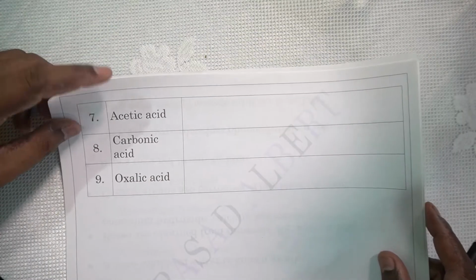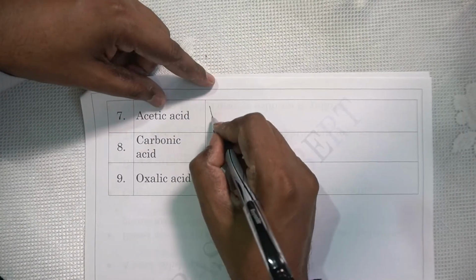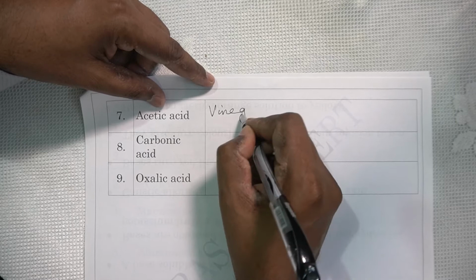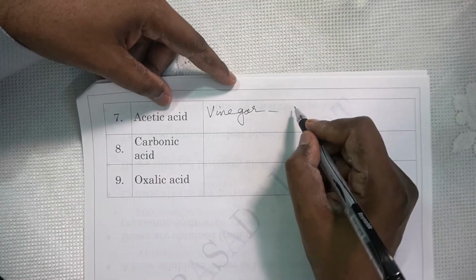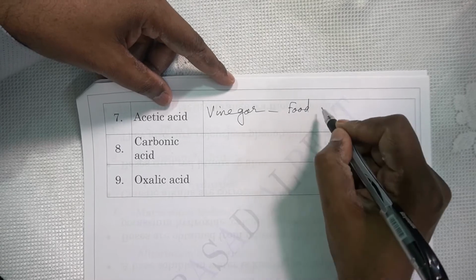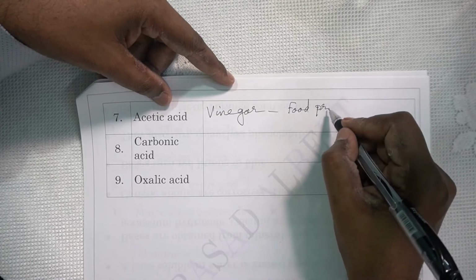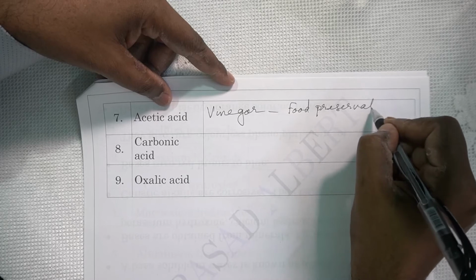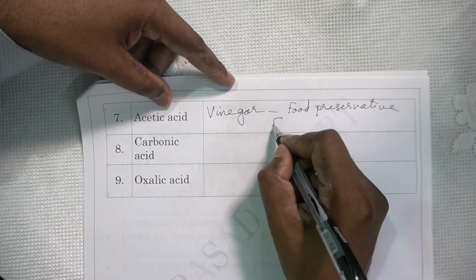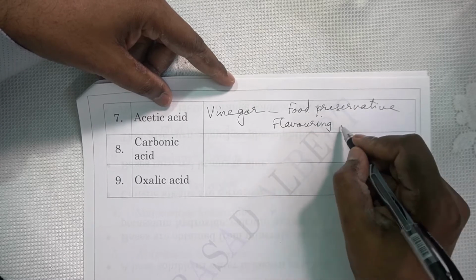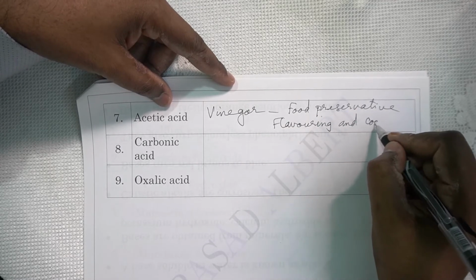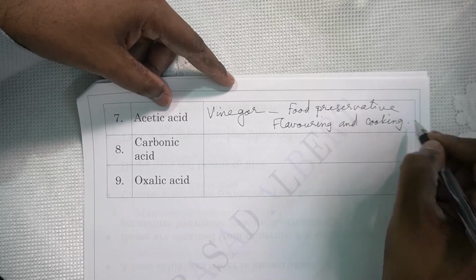Then we have acetic acid. Acetic acid is commonly known as vinegar, sirka. Vinegar is used as a food preservative. It is put in pickles and all. And also for flavoring and cooking: giving taste, sour taste, and making some food preparation.